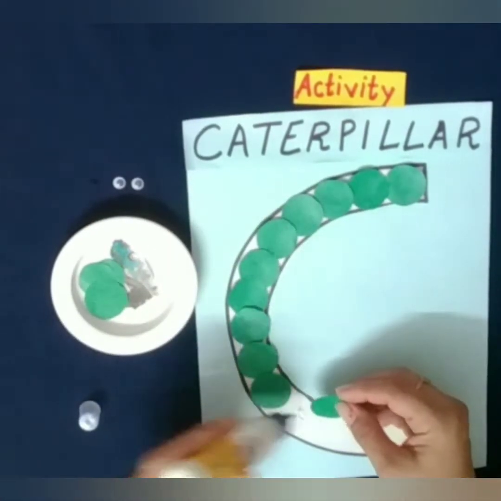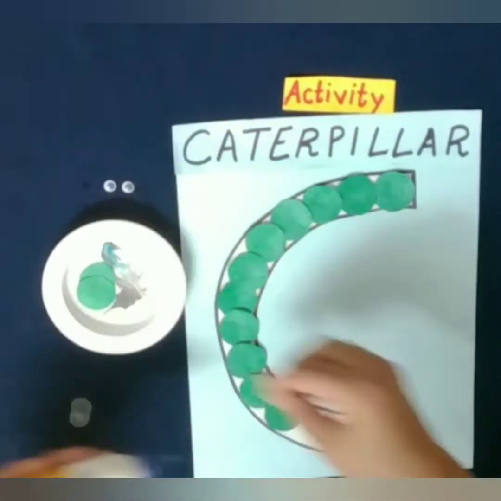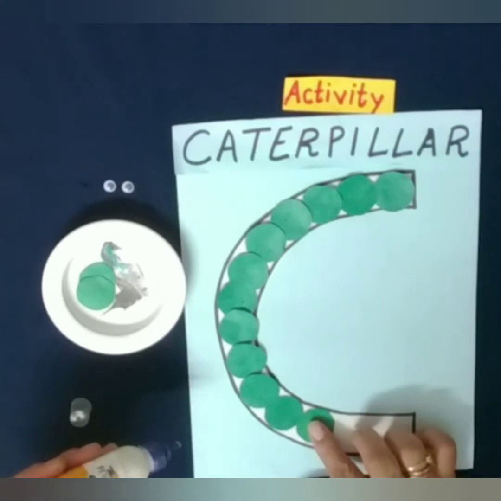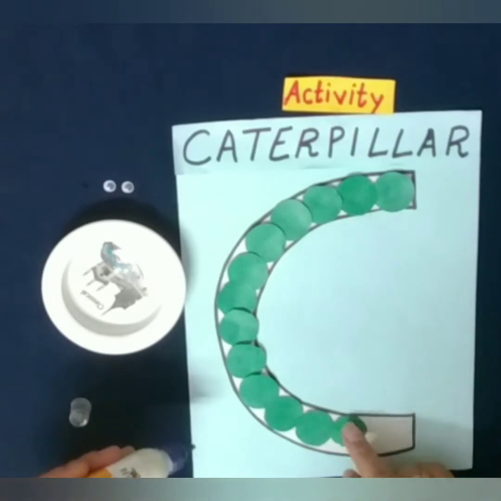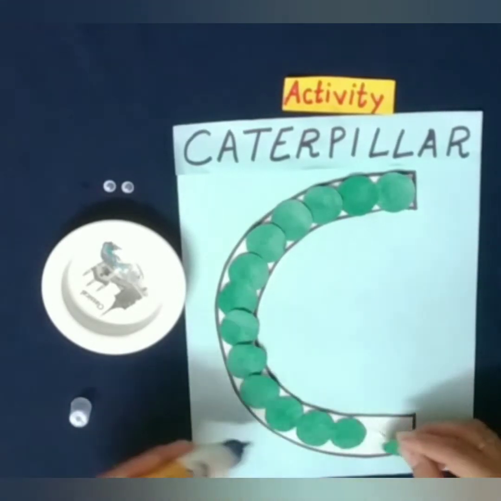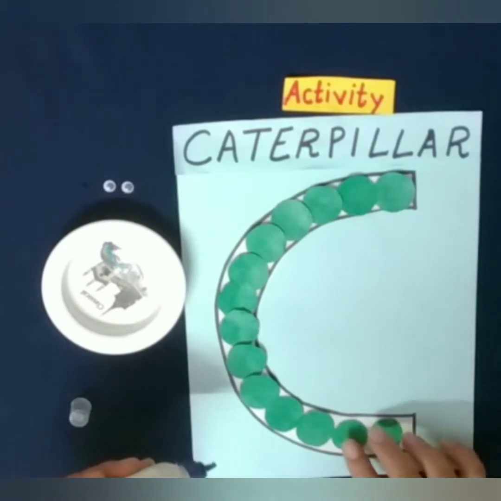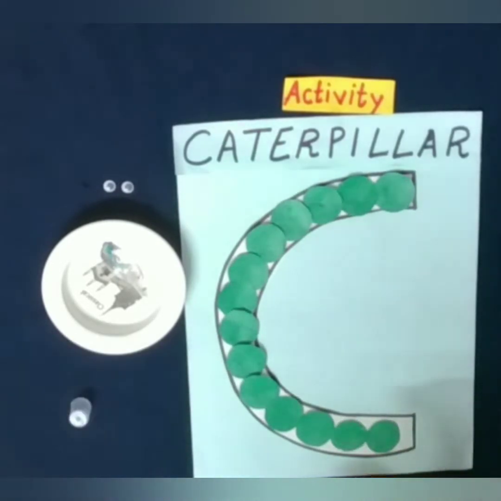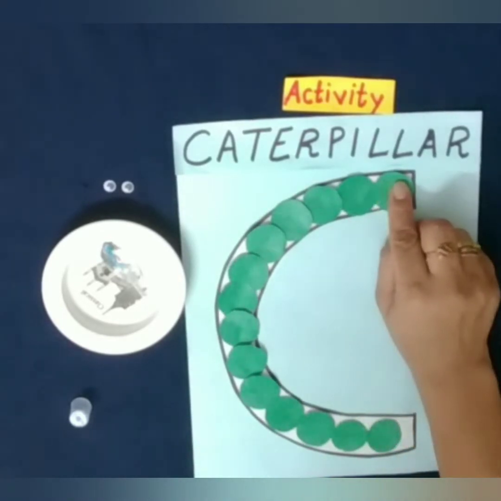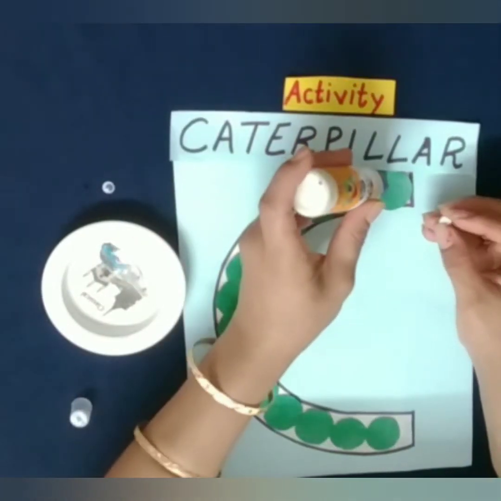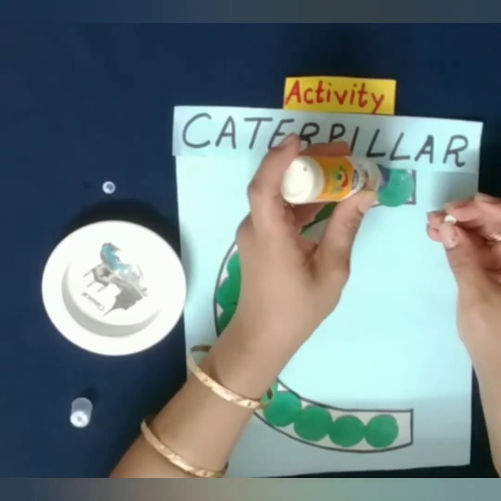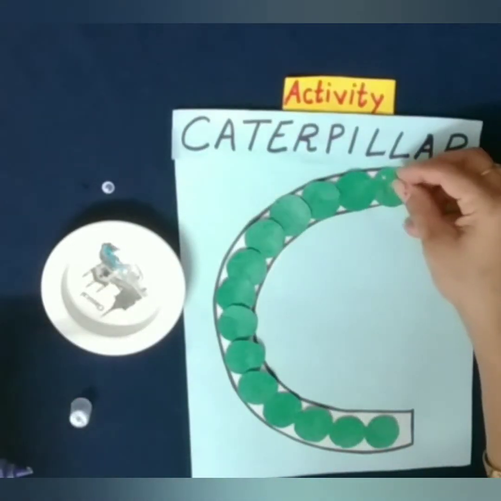What is ma'am doing? Ma'am is applying the glue and pasting the circles. You can do this activity with your parents and with the help of your mom. Now, we have finished applying glue and putting circles on the alphabet C. Now we are going to put here, what is this? Googly eyes. We are going to apply glue here and paste these two googly eyes to make the caterpillar's eyes.